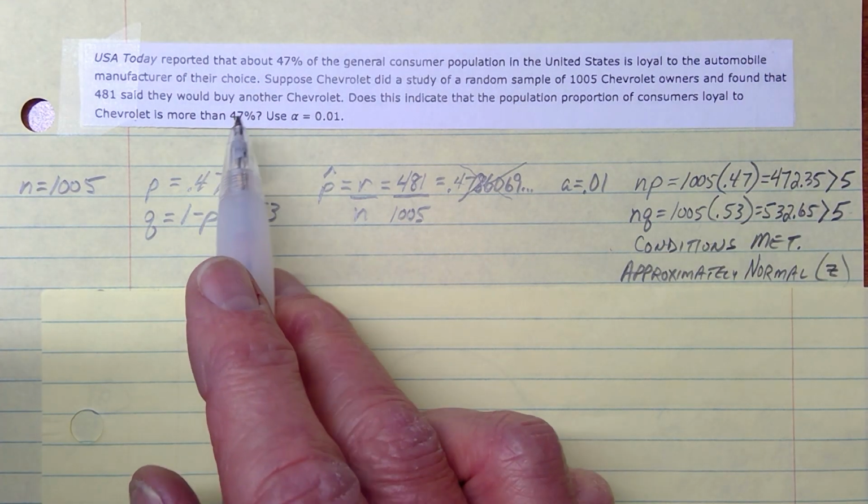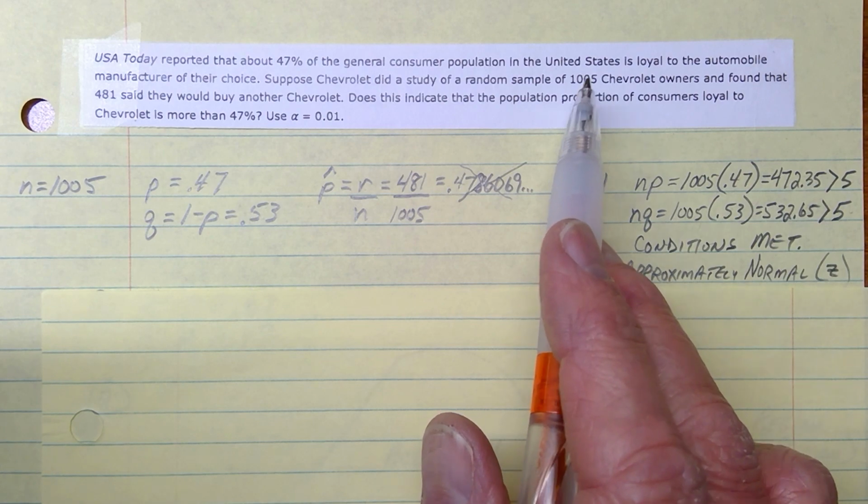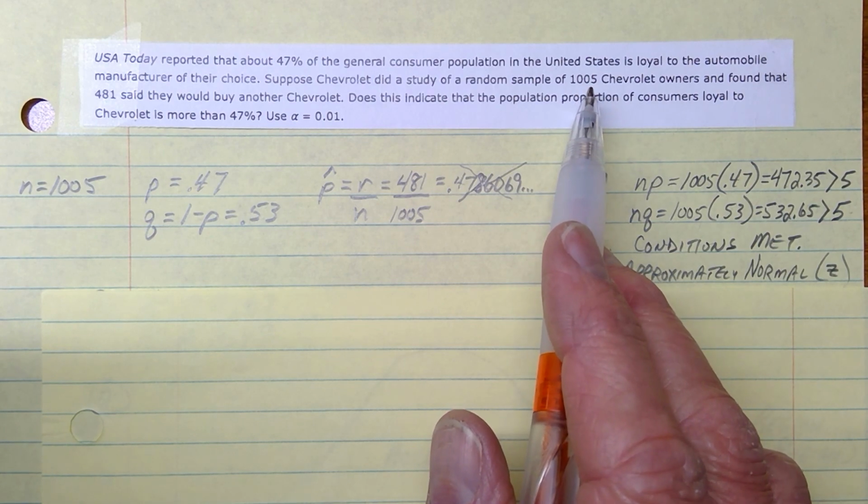All right. What else do we have here? This is going to be N. How many people did you sample? How many people did you survey? That's going to be N.